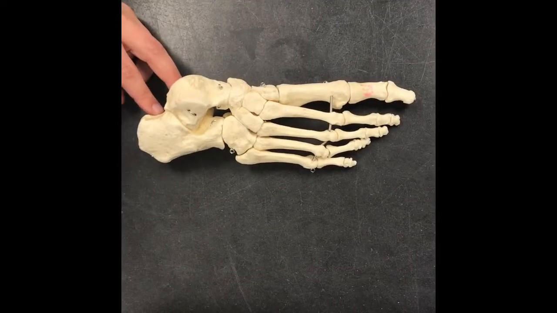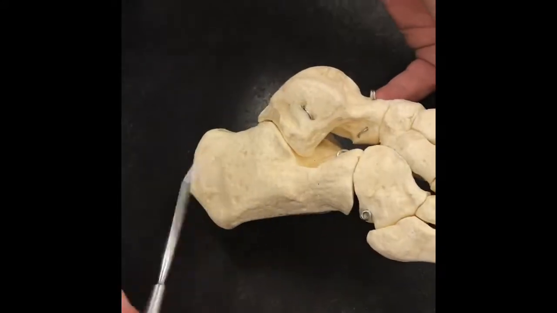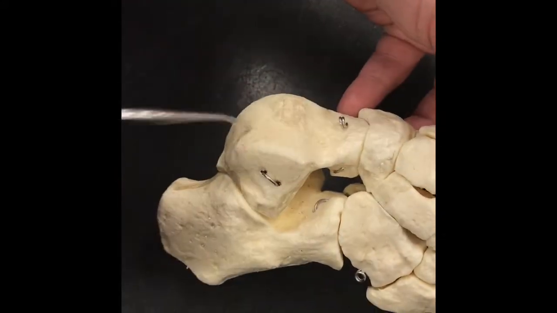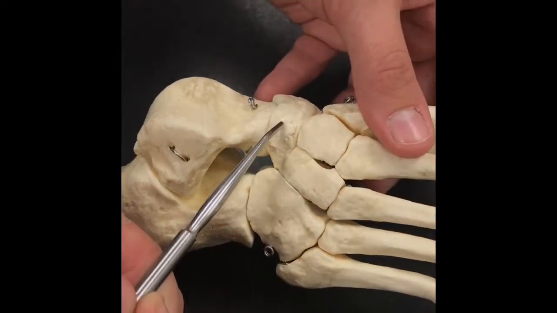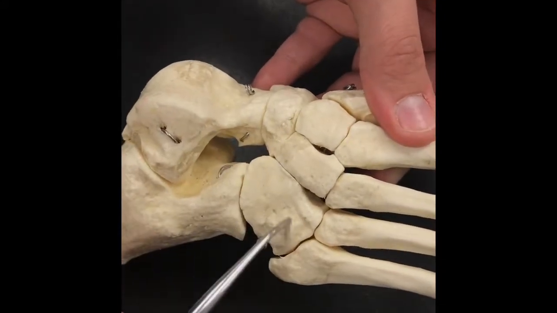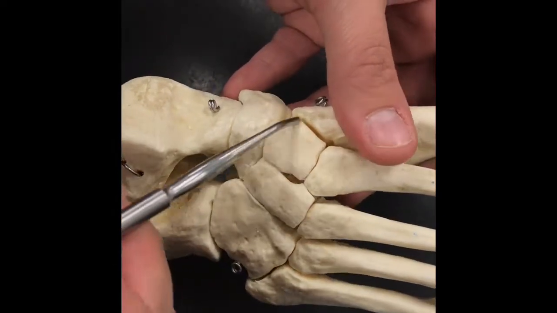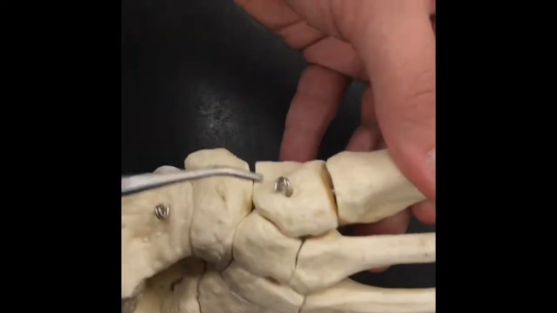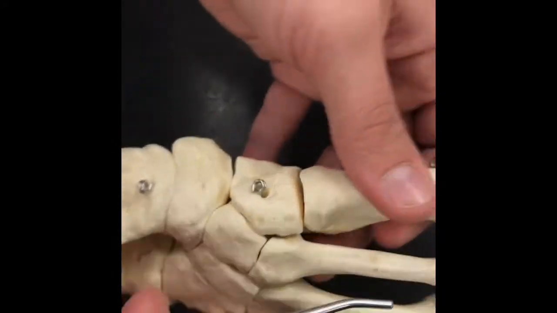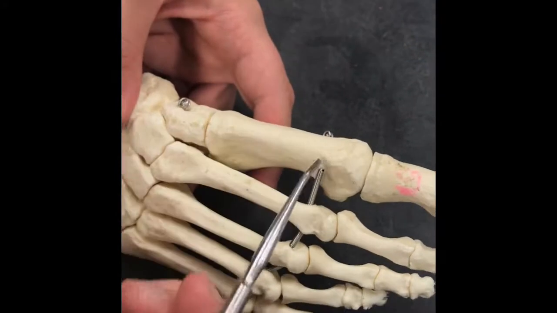This is a right foot. This is the calcaneus. This is the talus. This is the navicular, cuboid, lateral cuneiform, intermediate cuneiform, and the medial cuneiform. This is the base, and this is the head.